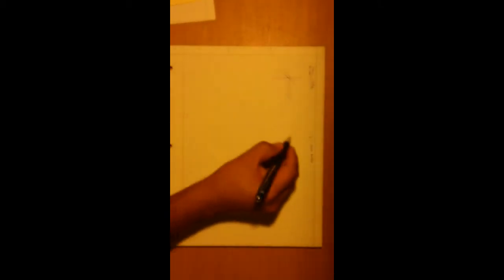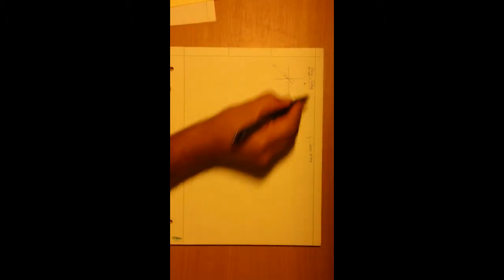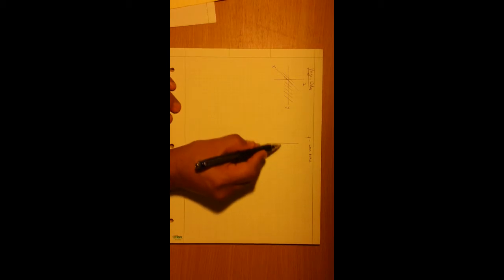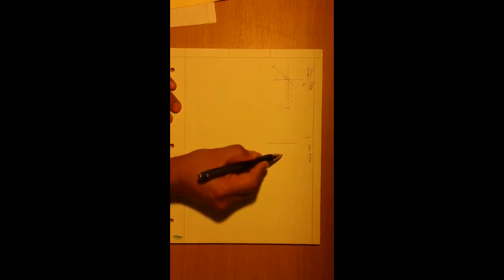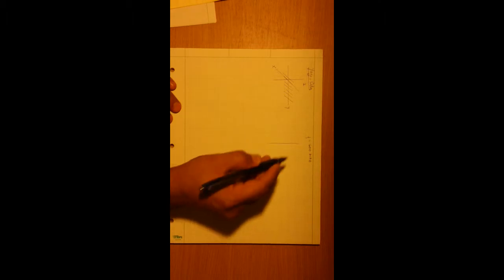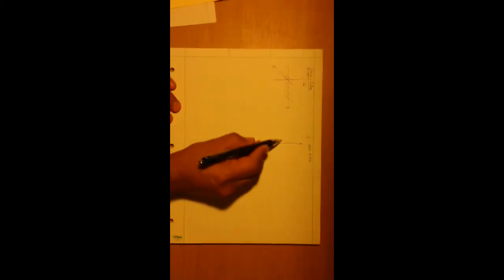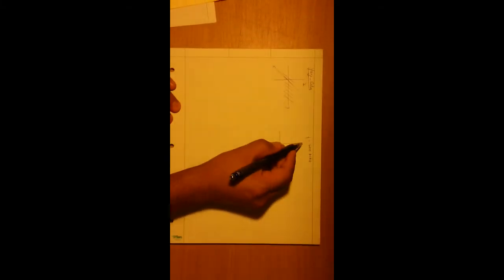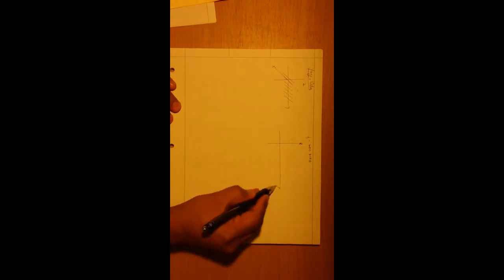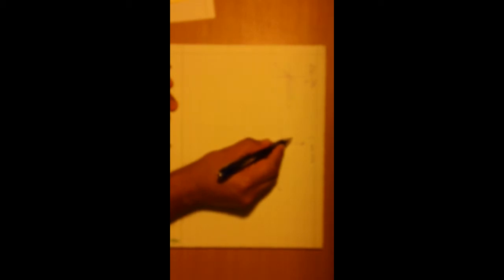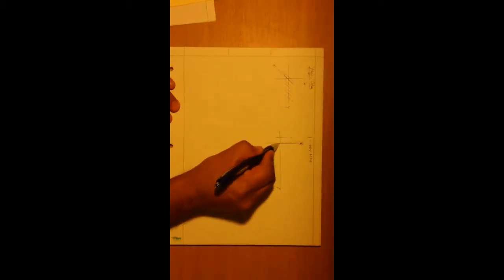Okay, so let me draw this in cleaner. So we're gonna take the X, Y, and Z. So this is gonna be the XY plane. Okay, so this is gonna be Z. Oh no, actually this is gonna be the XY. Okay, so I'm looking for it on the top. So this distance right here.